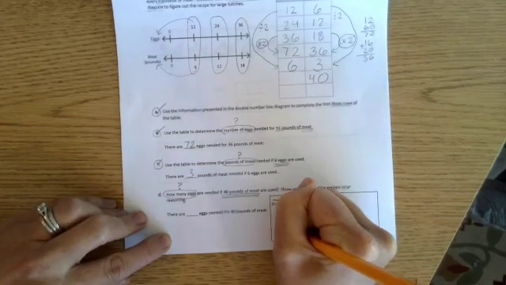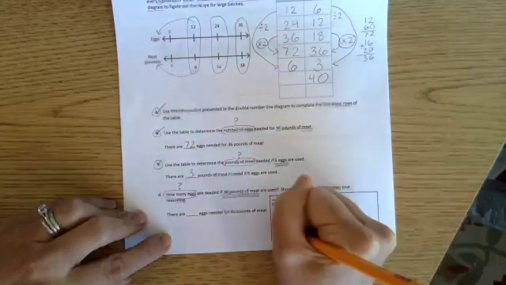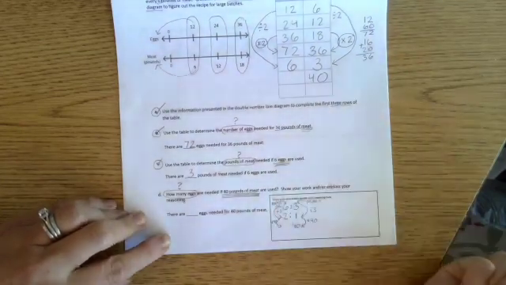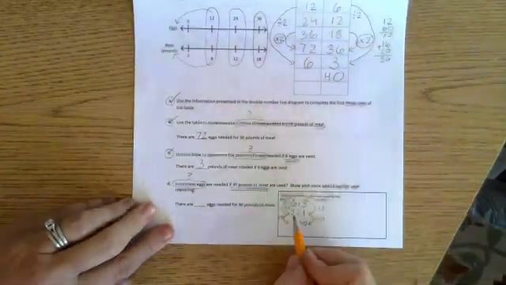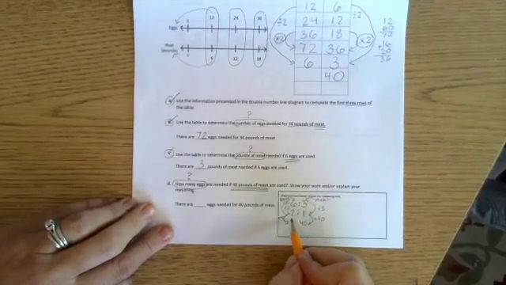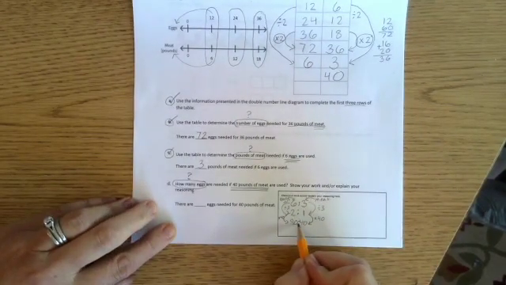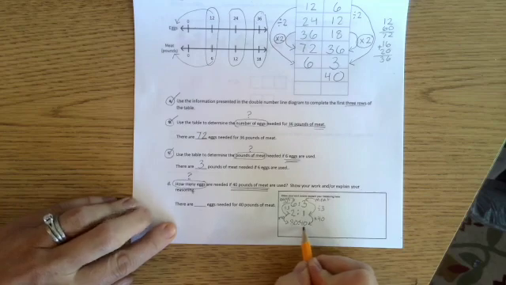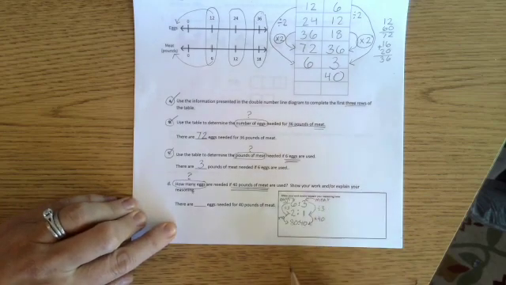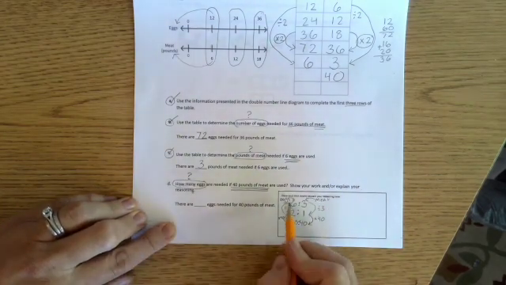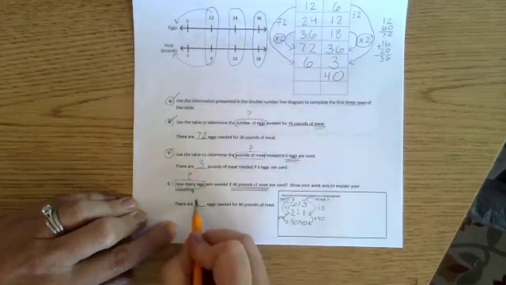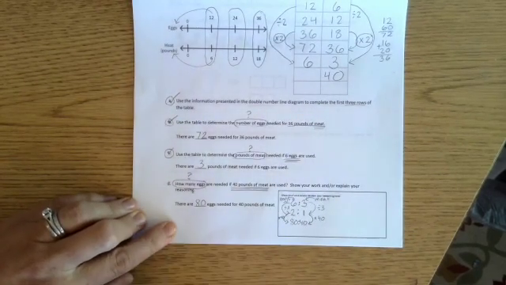So then what do I need to do over on this side? I need to multiply it by 40. And when I multiply 2 times 40, I get 80. So I have a ratio of 80 to 40 if I have 40 pounds of meat. 80 eggs, 40 pounds of meat.